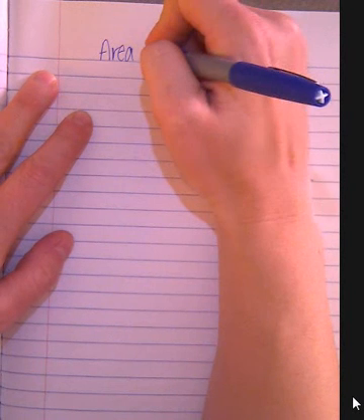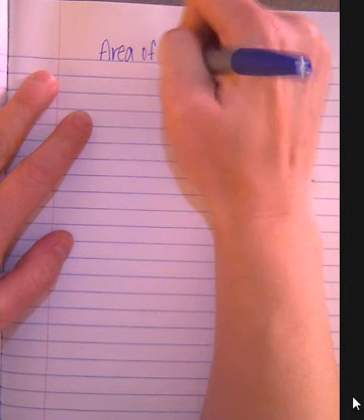So tonight we're going to be talking about finding the area of shapes that are kind of combined together, and they're called composite figures. So at the top of your paper, in your journal, on your next blank page, you can write area of composite figures.